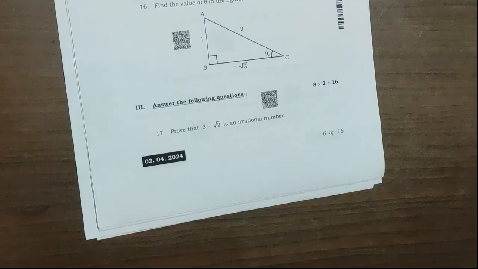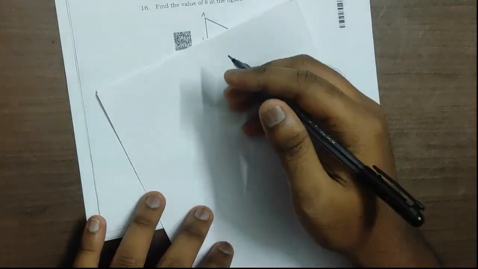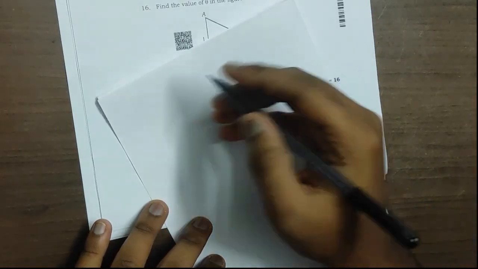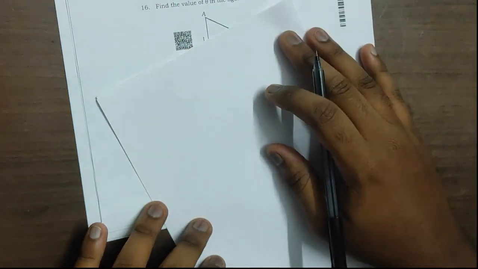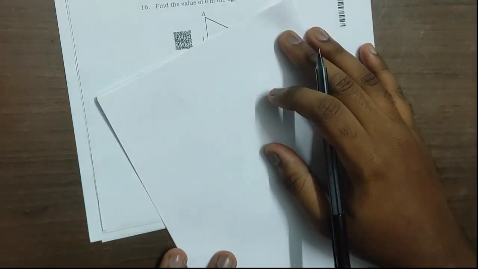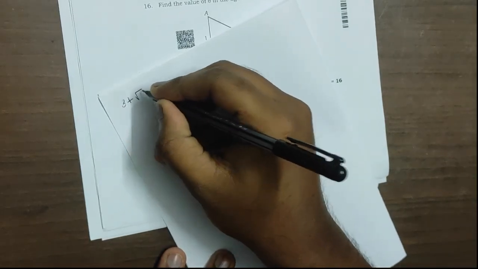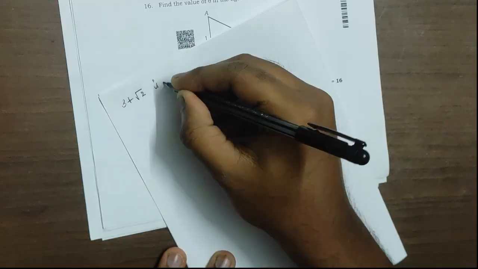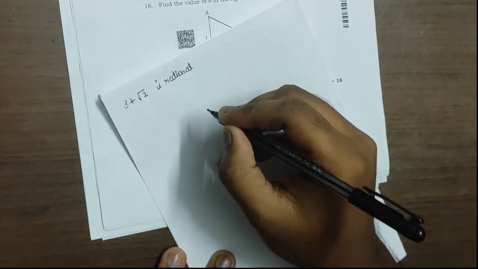Now we'll observe the 17th question. Here it is given: prove that 3 plus root 2 is an irrational number. Okay, let us focus on how to solve this. This proof is a verification of the contradiction theorem. To prove this, you have to first assume that 3 plus root 2 is rational. Let us first assume that 3 plus root 2 is rational.